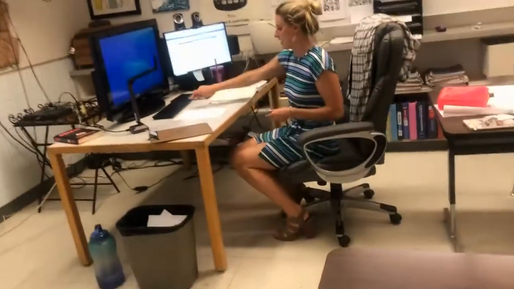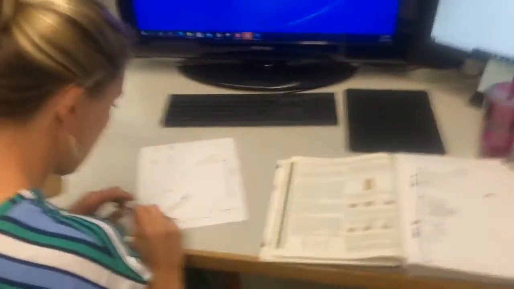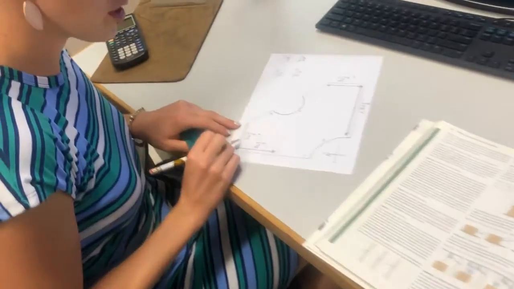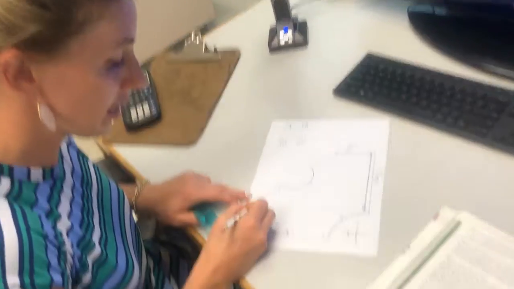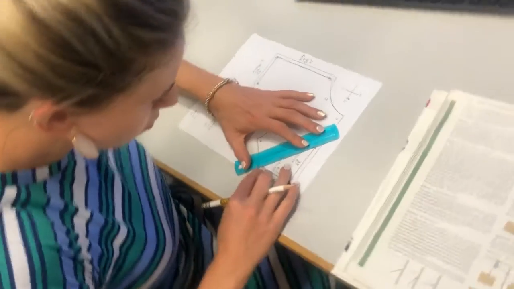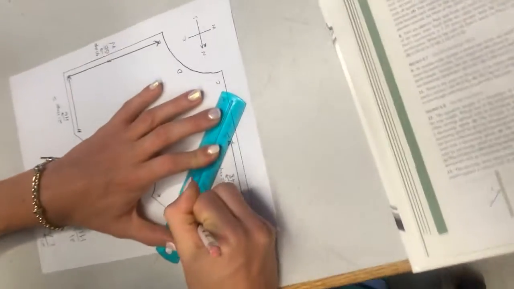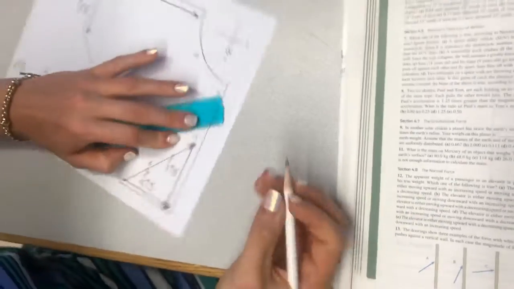Let's go ahead and add these vectors as well. I'm sorry, not head to tail. Let's go ahead and draw our vector, our resultant in here. So we start from the tail of the first, to the head of the last. So this is gonna go like that, right?